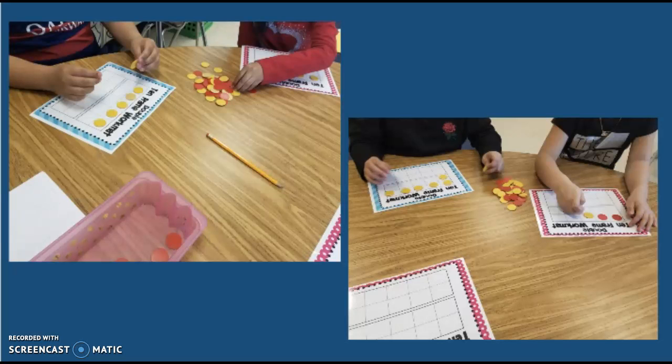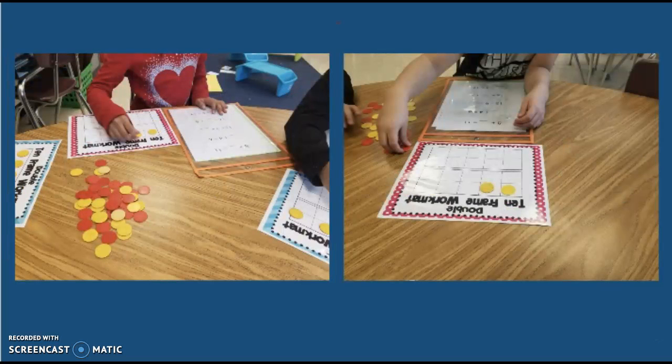Here are some pictures of the work she provided, the groups she worked with. As you can see, here's the tens frame, the counting chips. Here's some more.